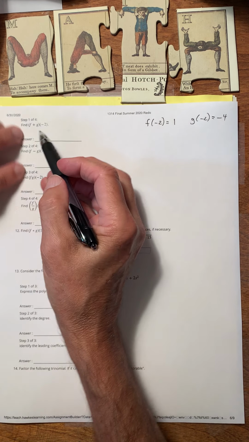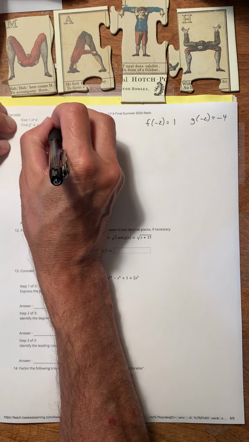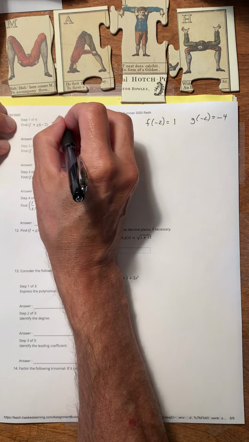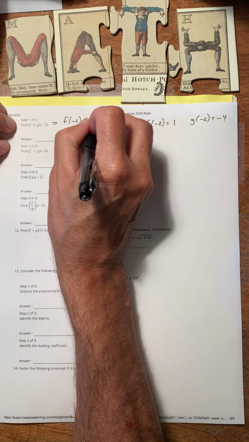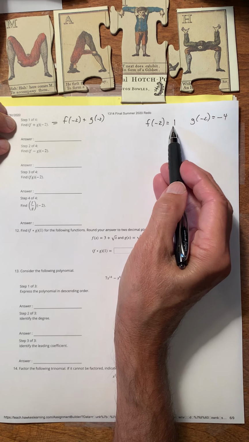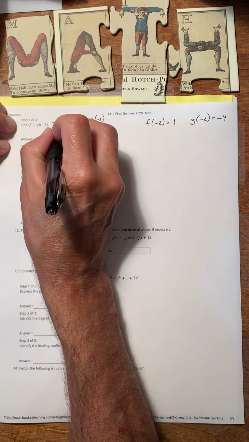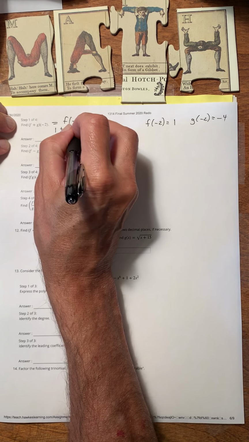All right, it says find f plus g, the sum function, f plus g of -2. All I have to remember is that just means f of -2 plus g of -2. That's all it is. Whatever f of -2 is, 1, plus whatever g of -2 is, that would be -4.